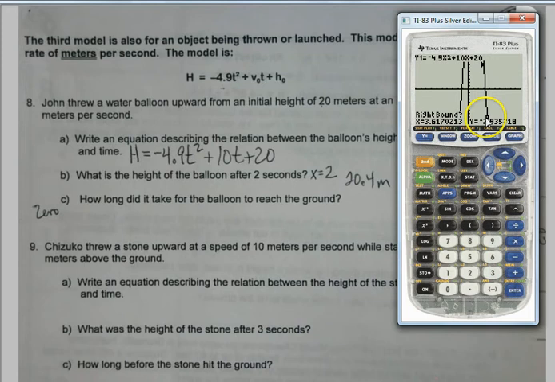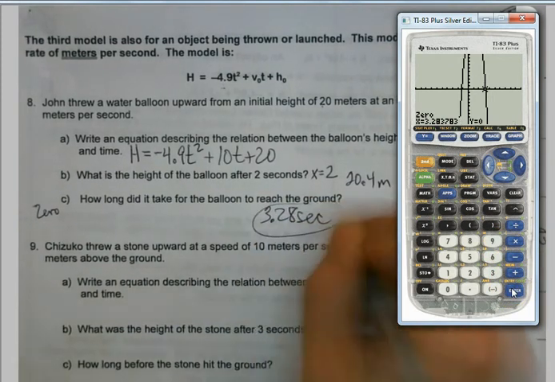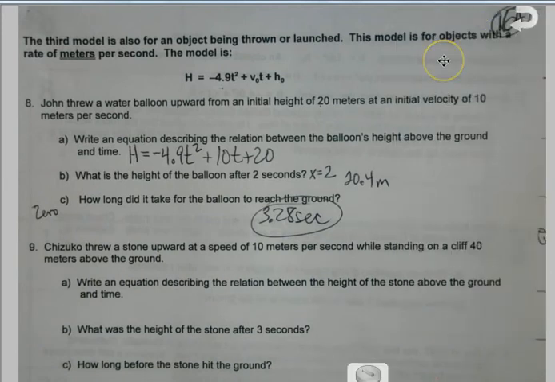Right click until I'm below the axis. Again, then I'm trapping my central point in, and we'll go back a little towards it. We find out it took about 3.28 seconds for that balloon to reach the ground. And that's, again, how all of these work. If I'm looking for time, typically I'm going to be looking for zeros. If I'm looking for heights, I might be looking for a maximum, or I might have a specific value that I'm looking for.